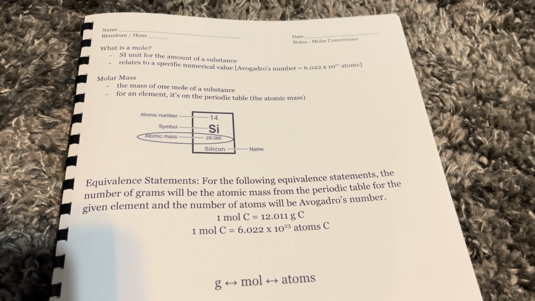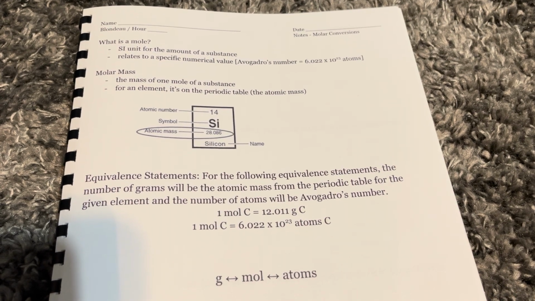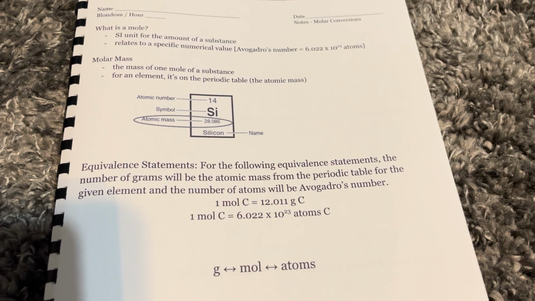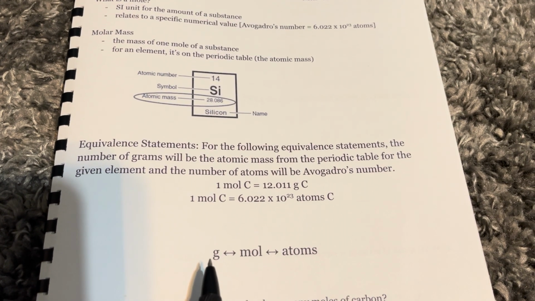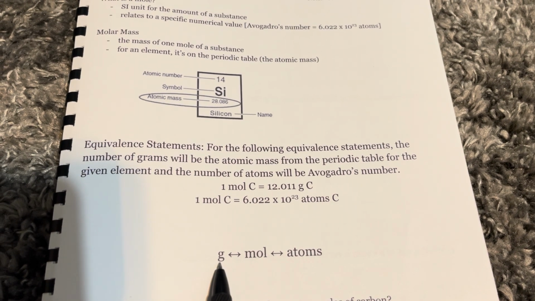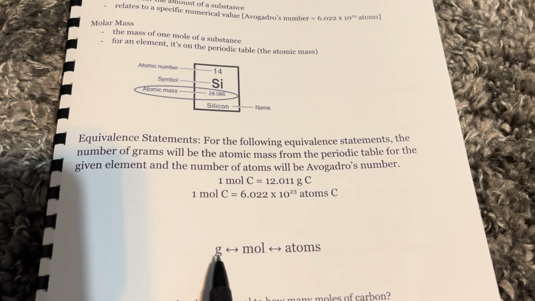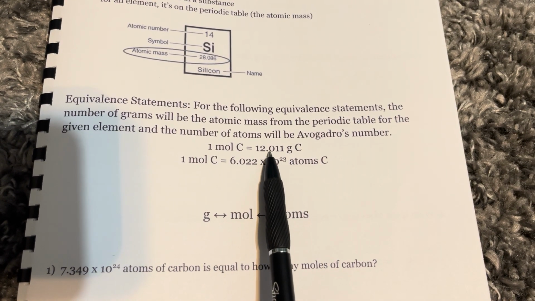All right, y'all, let's look at some molar conversions. With molar conversions, you're simply just converting singular elements. We're not doing compounds and reactions and all that stuff yet, but we're going to be converting between and among grams, moles, and atoms. Anytime you need grams, you're going to use this number from the periodic table.